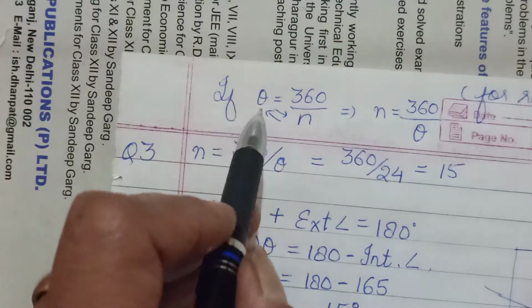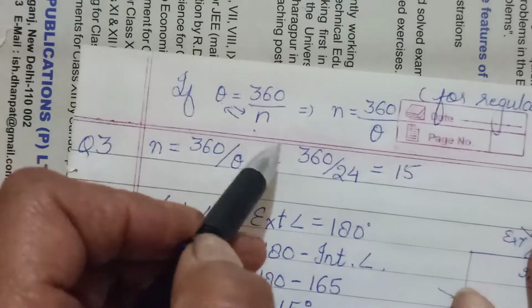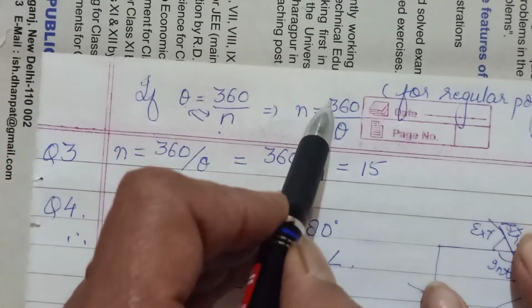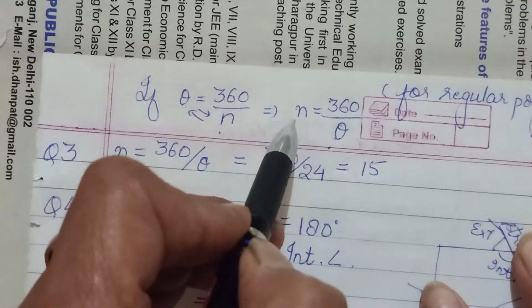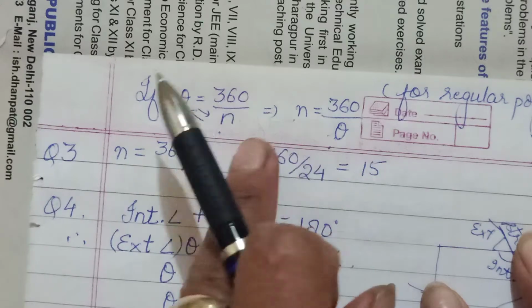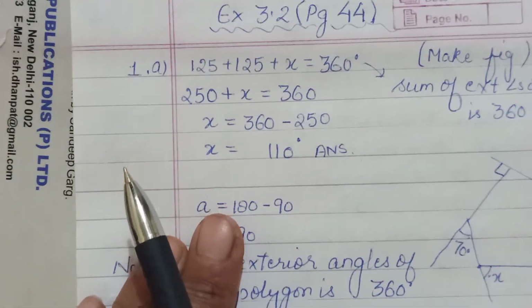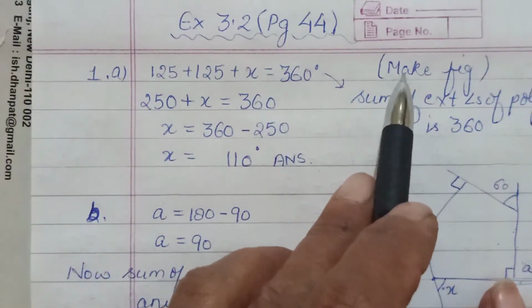If you want to find the angle, theta will be 360 upon the number of sides, or the other way around, if you know the angle, then 360 upon the angle will give you the number of sides. It's just by interchanging their position that you get these two formulas. So based on that is this exercise here. Let's take up the first question. You will make the figure yourself, children.